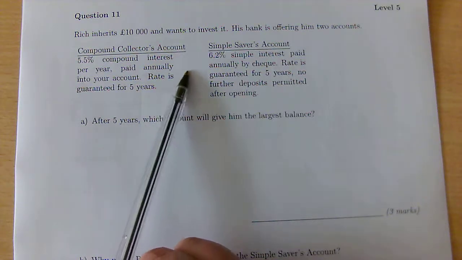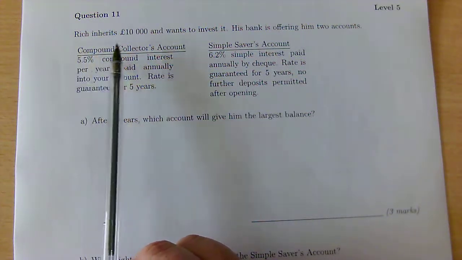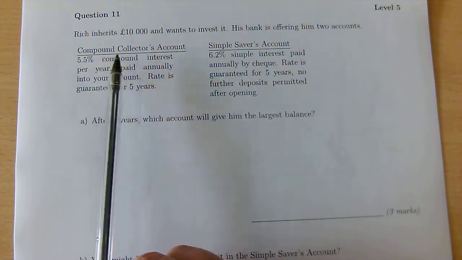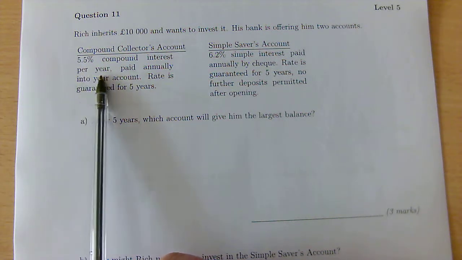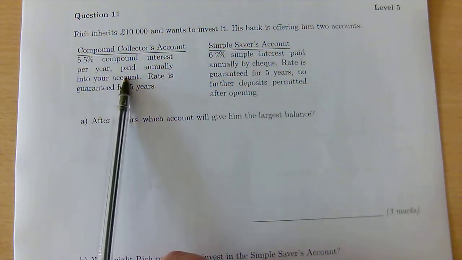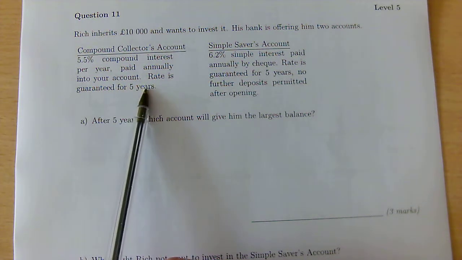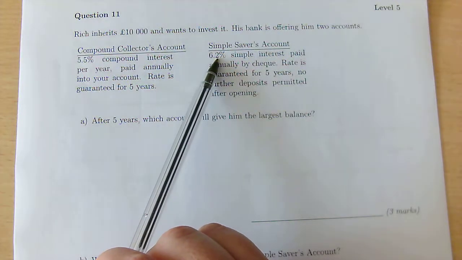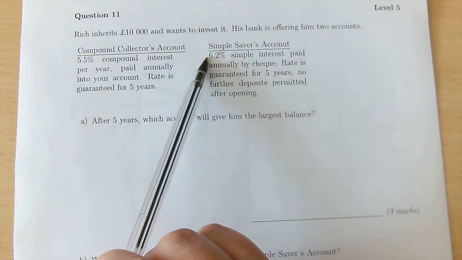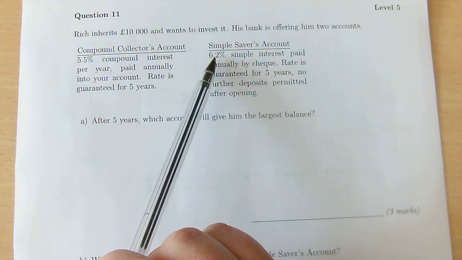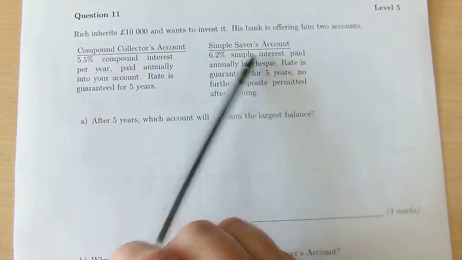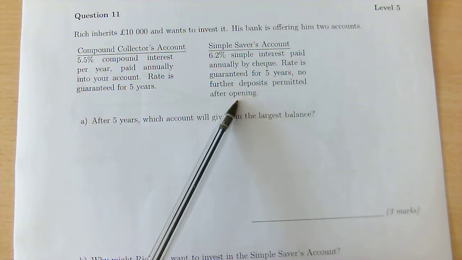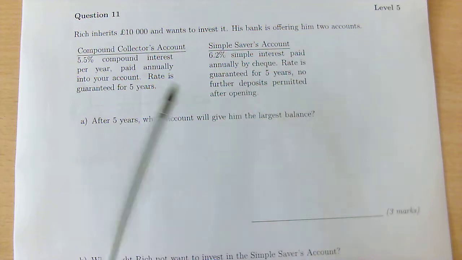There are conditions here. For the compound collector's account, they offer 5.5% compound interest per year, paid annually into your account. The rate is guaranteed for 5 years. The simple savers account offers more in terms of percentage: they say they will pay 6.2% simple interest paid annually by check. The rate is guaranteed for 5 years. No further deposits permitted after opening.